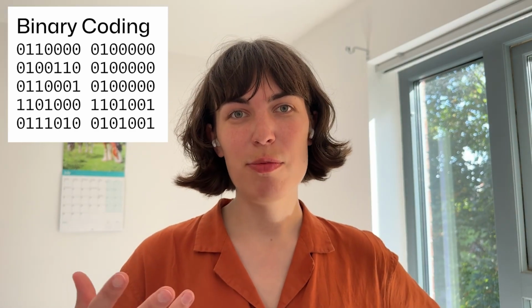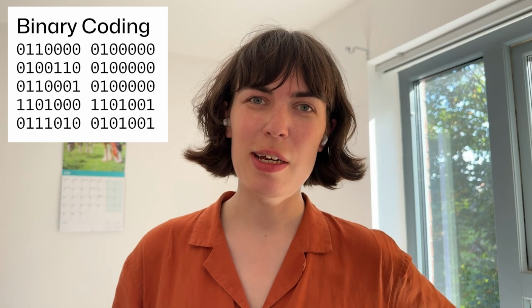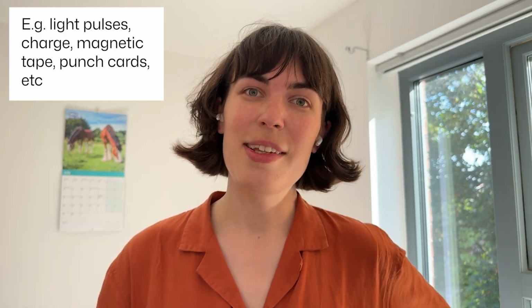It has just 2 symbols, which means it takes a long time to say anything, but it does have 2 major advantages. The first is having only 2 symbols makes it very easy to encode in a variety of different forms very reliably. And the second is that we can use binary to store many different kinds of things. We can use these 2 symbols, 1 and 0, to represent essentially any information, text, video, photo, whatever it is.